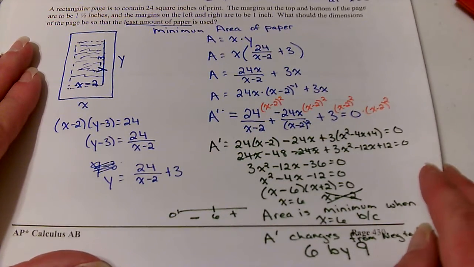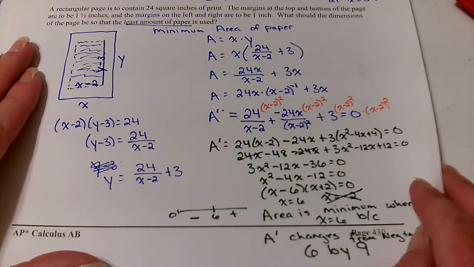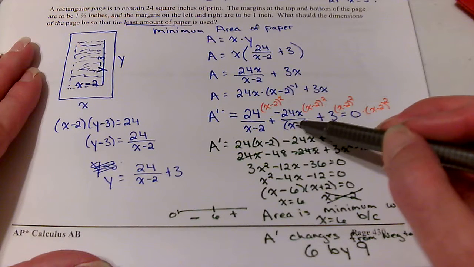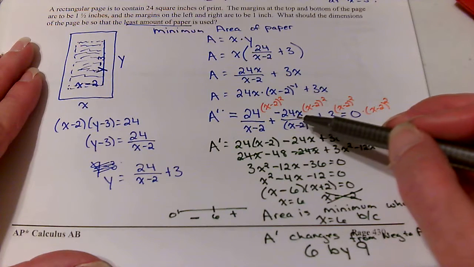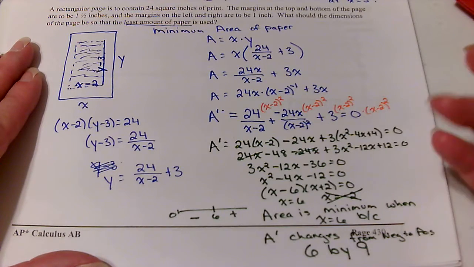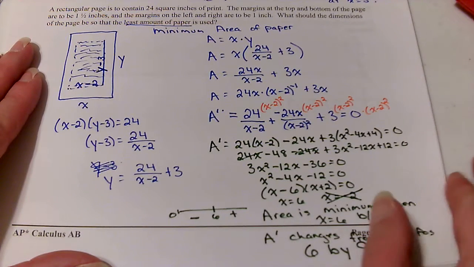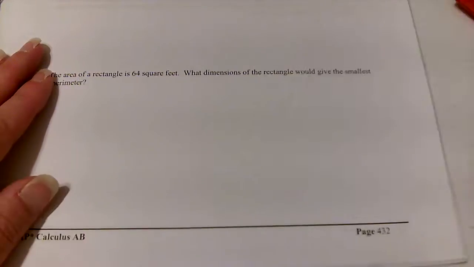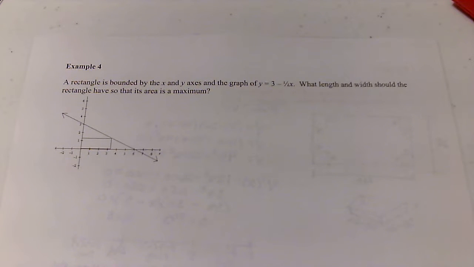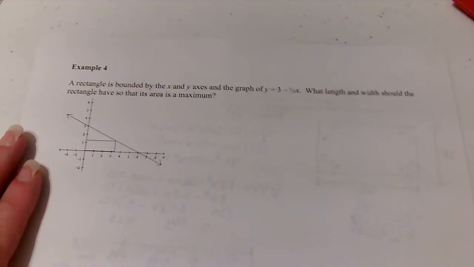Notice that the only part that was actually calculus was this step. Everything else is algebraic. So these problems really, the algebra is going to be what hurts you. I hate to tell you. And it's going to take a lot of practice.